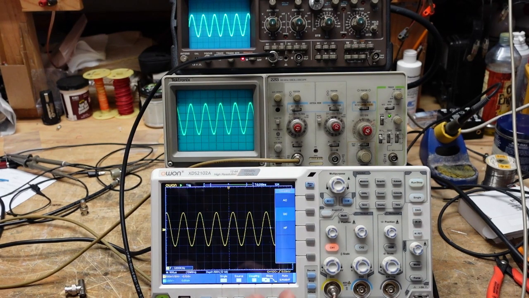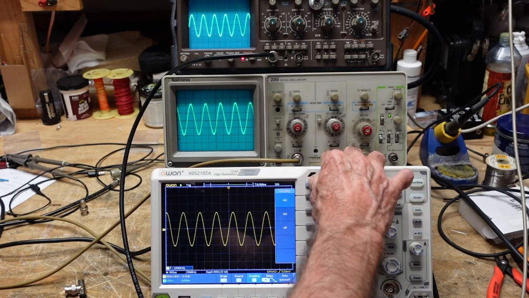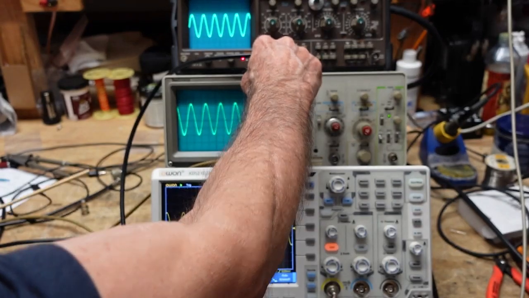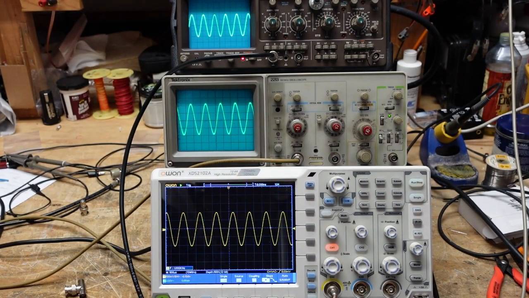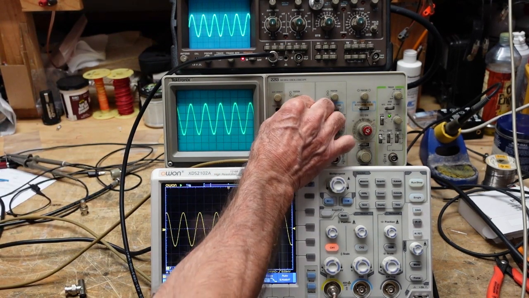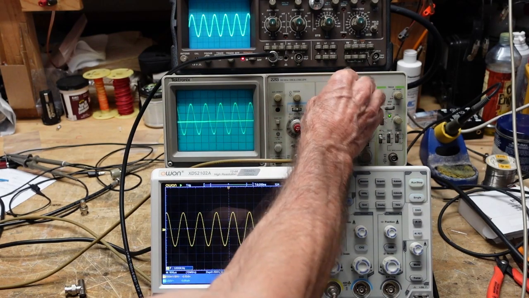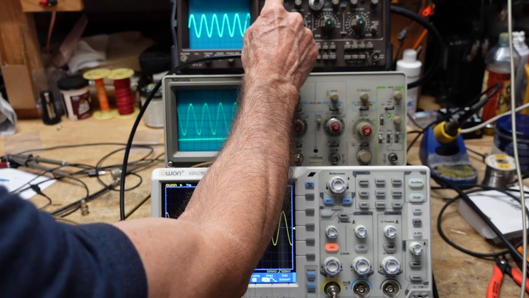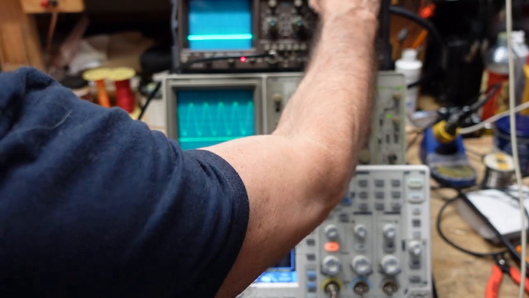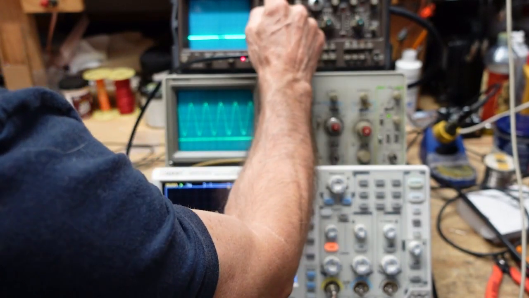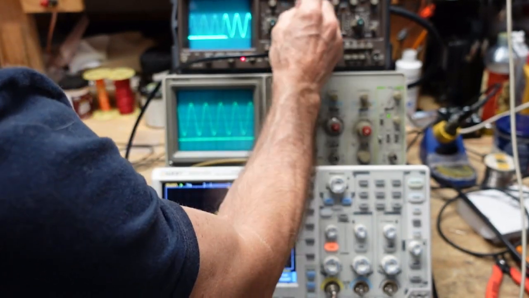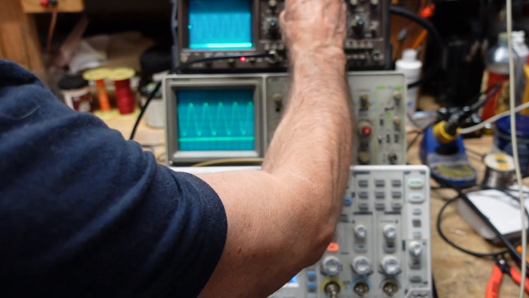So we go coupling, AC, menu off. Coupling here, AC, coupling here, AC. Okay? If I want to look at 2 channels, on this scope, I go to both, and our second channel comes up. On this scope, we're looking at A, and if we want to see the other channel, we hit B. And if we want to see both of them at the same time, we hit alternate. There's our second channel.